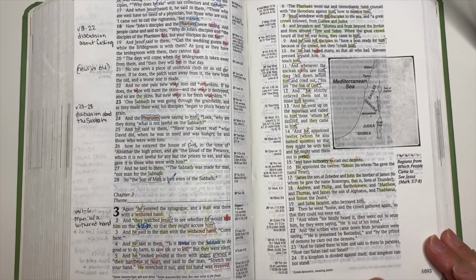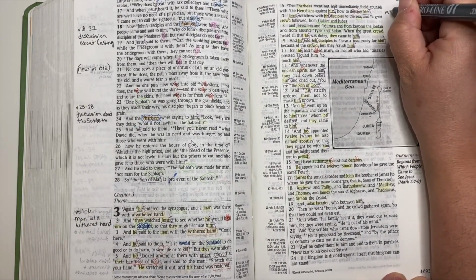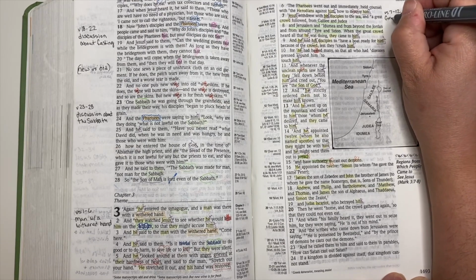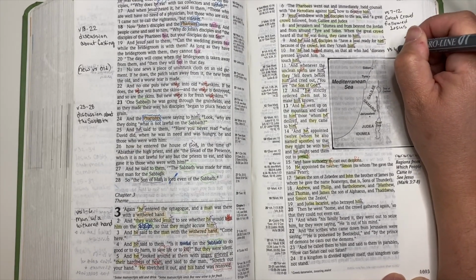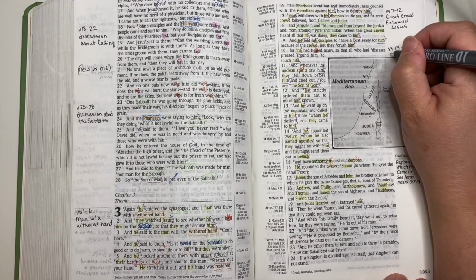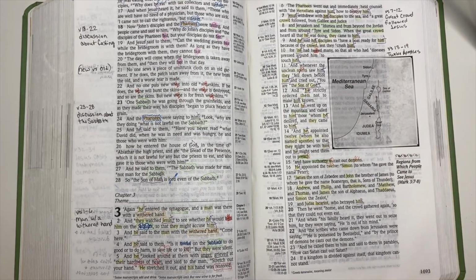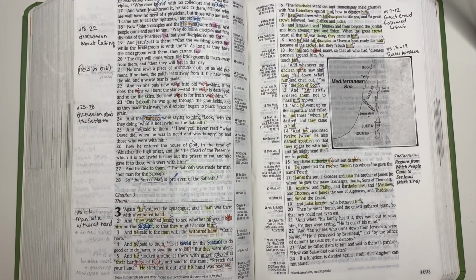Once I've completed that, I'll make my notations on the side and break the verses up into sections, so I know this section is, for instance, verses 1 through 6 about the man with the withering hand, and then verses 7 through 12 focusing on the great crowd that followed Jesus, and so on and so forth.